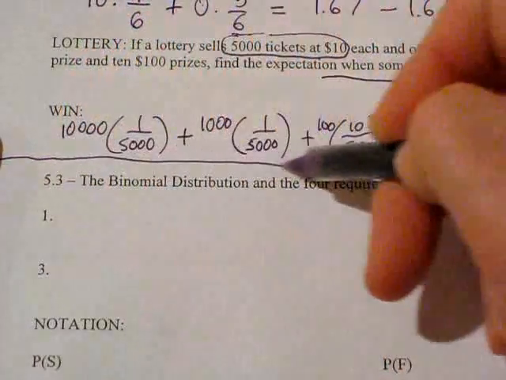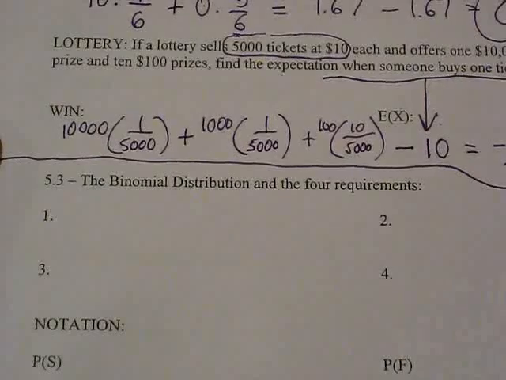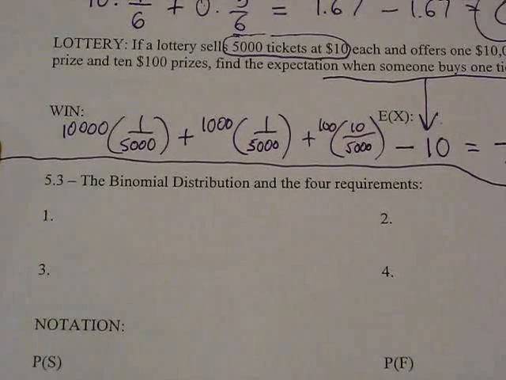All right, that ends video number 1 of 2, and we're going to pick up the second video talking about section 5.3, the binomial distribution.